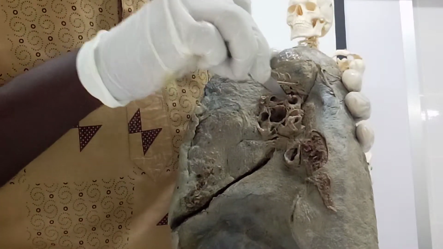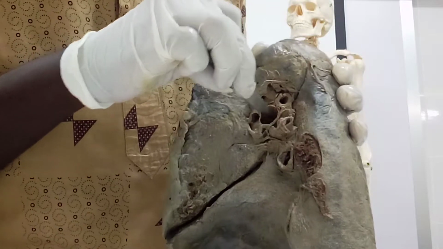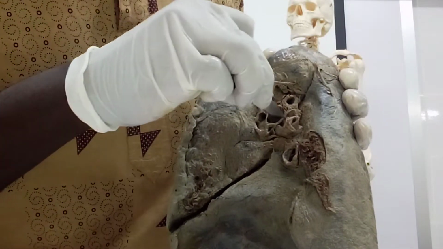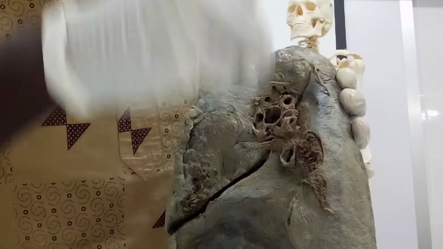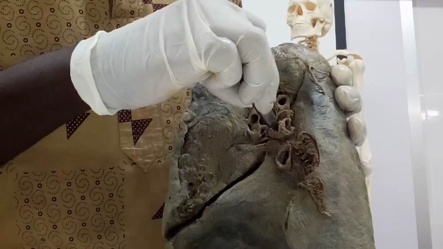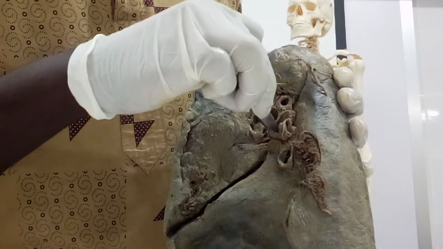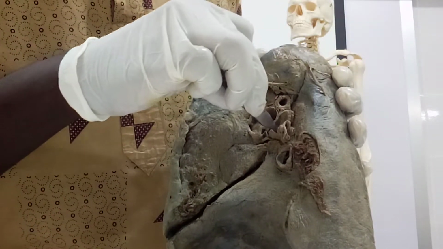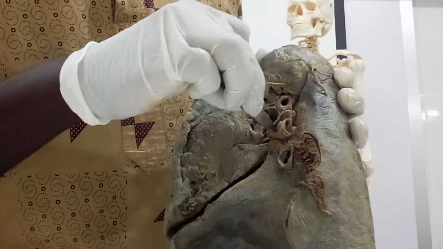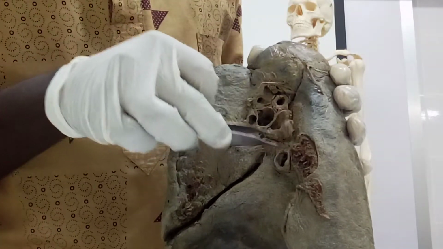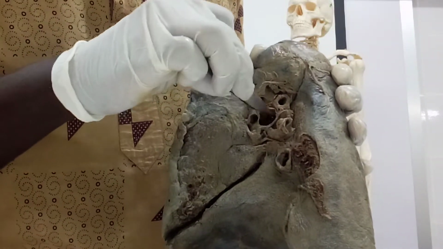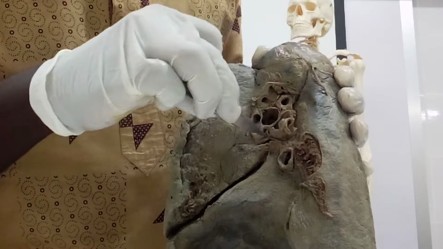So the superior most, then you come to what we call the pulmonary artery. Then the next one, as you descend, you go to what we call the inferior lobar bronchus. Or we call it hypoarterial bronchus, because it's below this pulmonary artery.